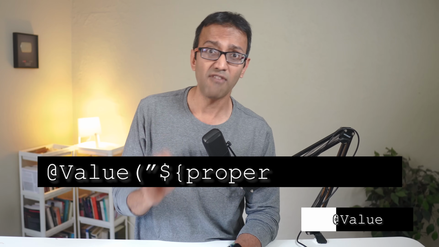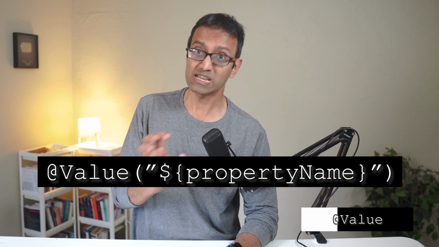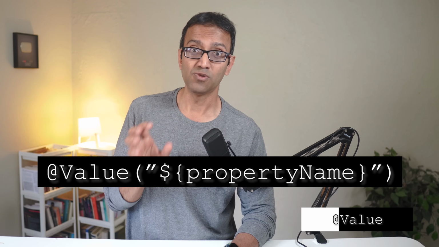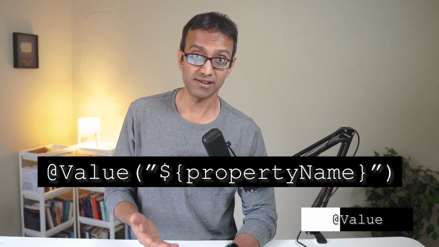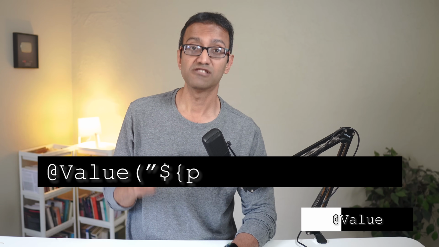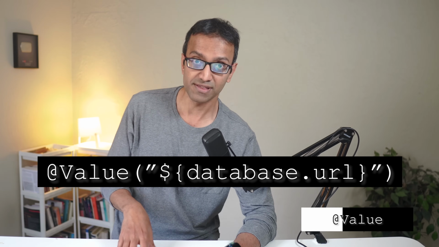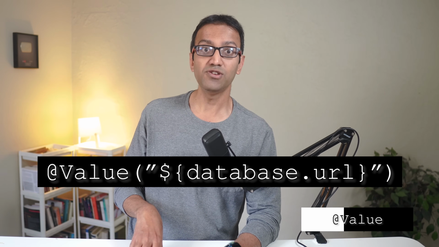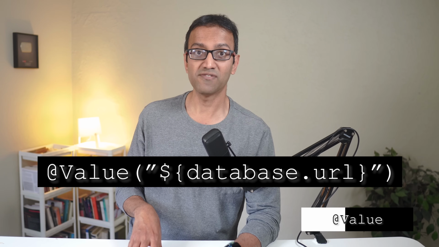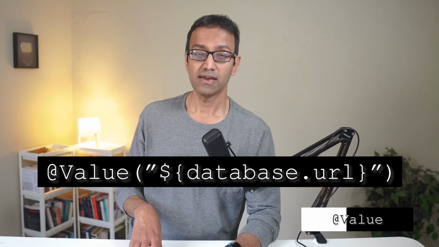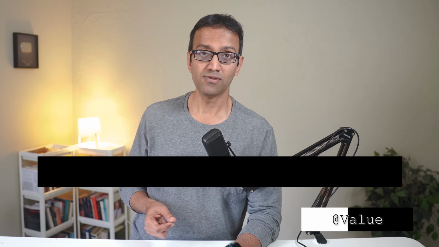The syntax is fairly straightforward. You just use the @Value annotation and then put this expression, the property name, to a field or a constructor or a method parameter, and it injects the property's value there. For example, this one would find the database.url property from the property file and inject that value into whatever the @Value annotation is annotating.